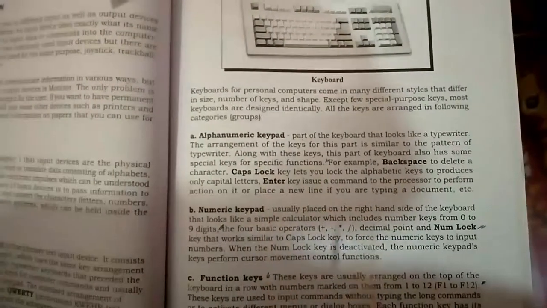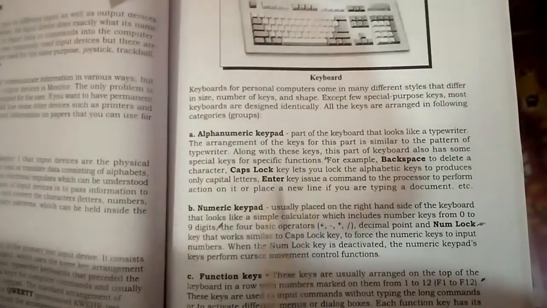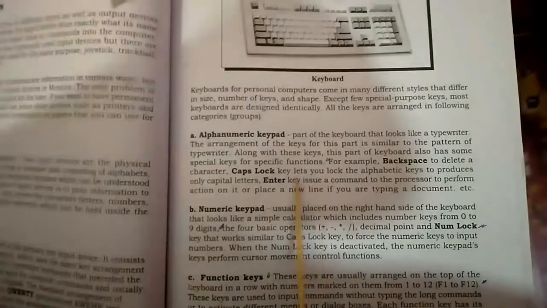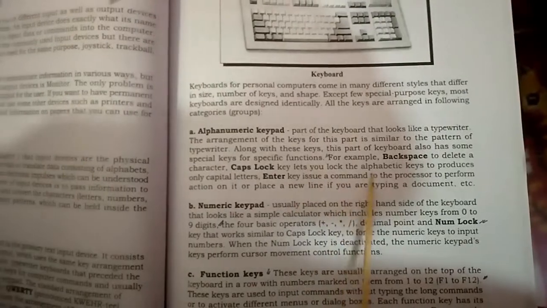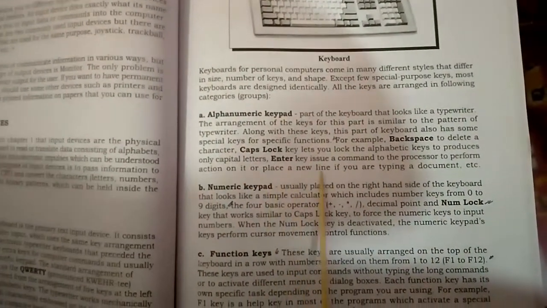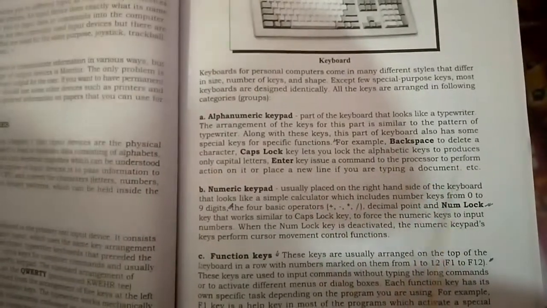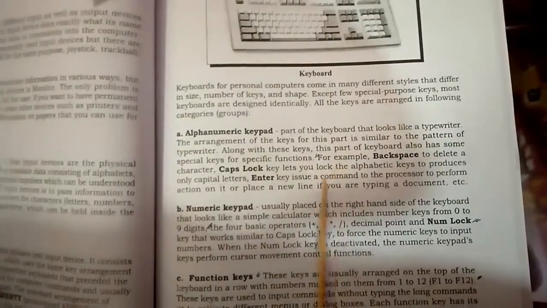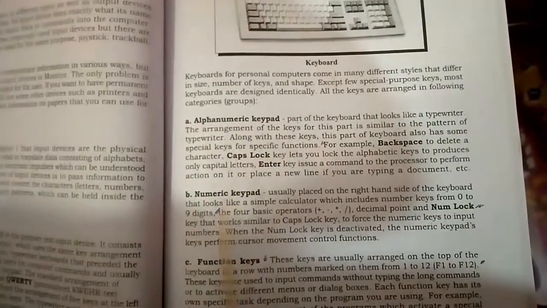We have these three special keys in the alphanumeric keypad. The enter key issues a command to the processor to perform an action. It displays a new line if you are typing a document. We can use the enter key, caps lock, and backspace, and these keys are known as the alphanumeric keypad.